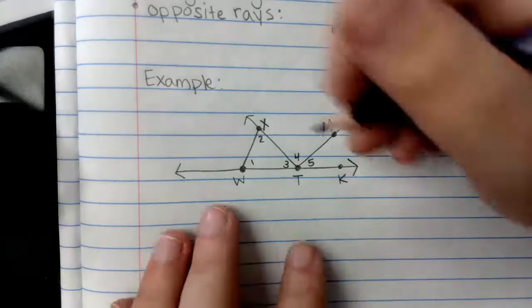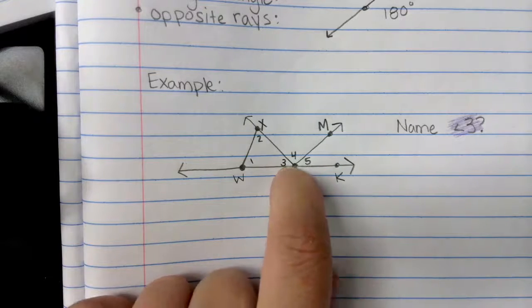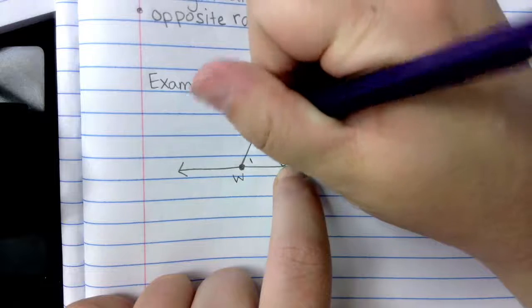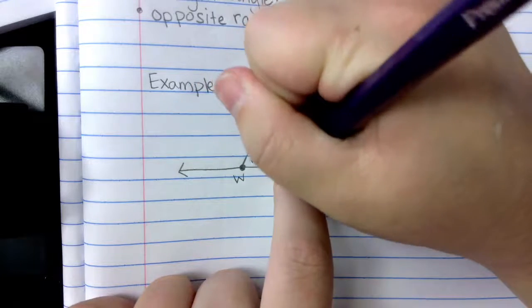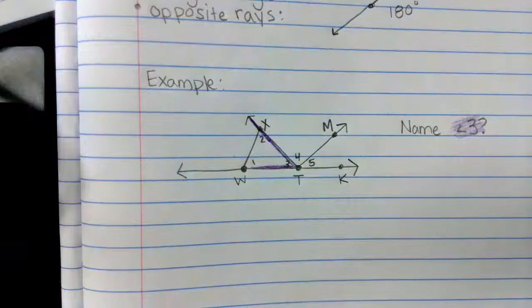Okay, angle 3 is in this corner. What that means is that's the corner where it connects. That's the vertex. So angle 3 is here and here. It's that purple angle where it comes together there.